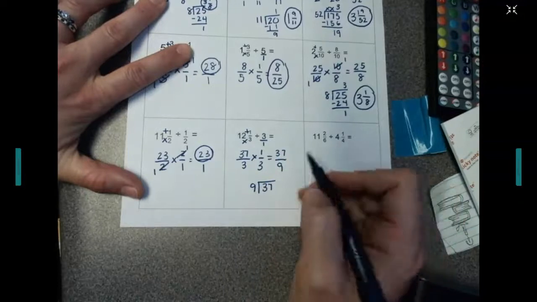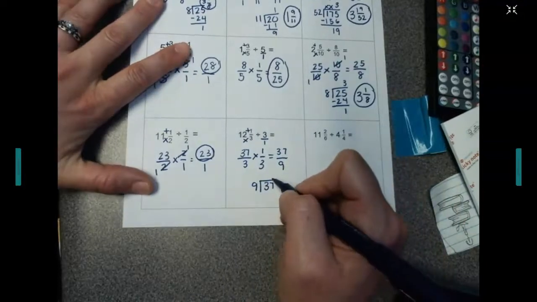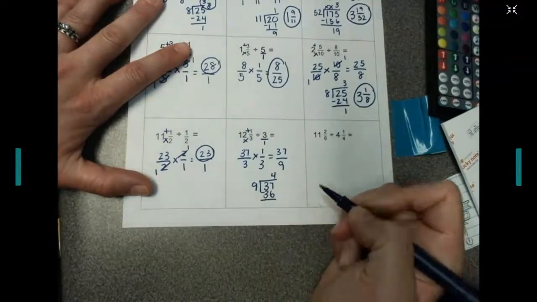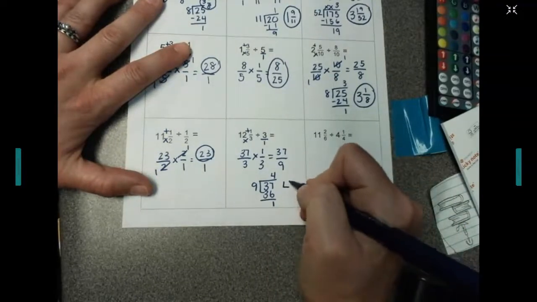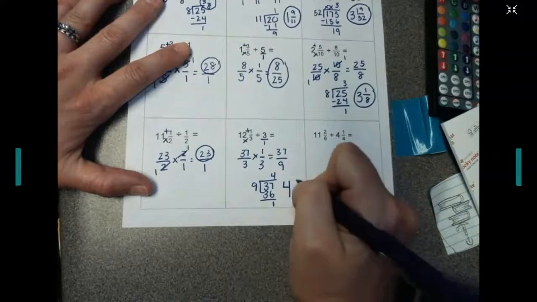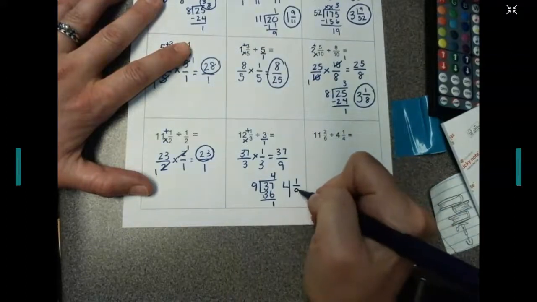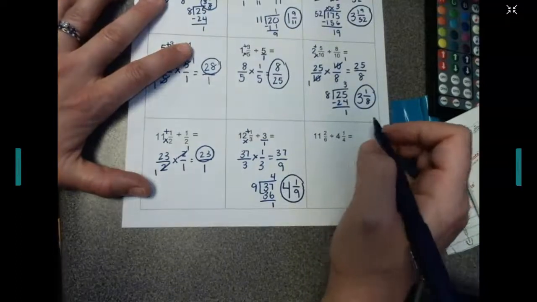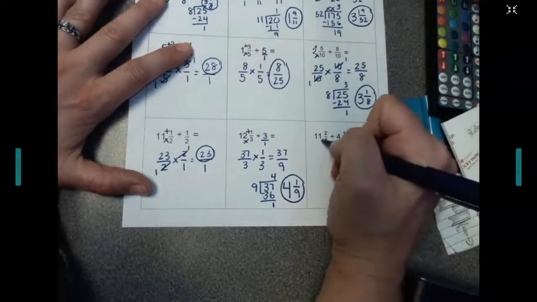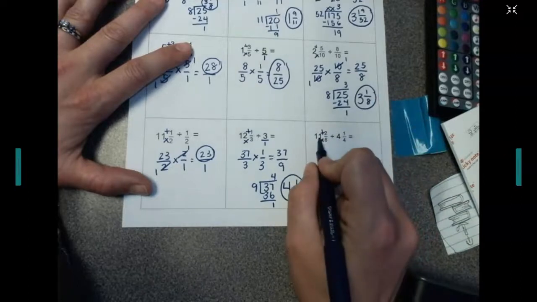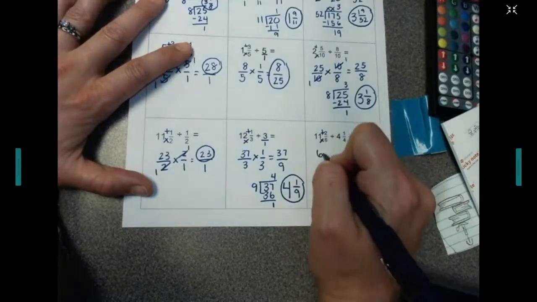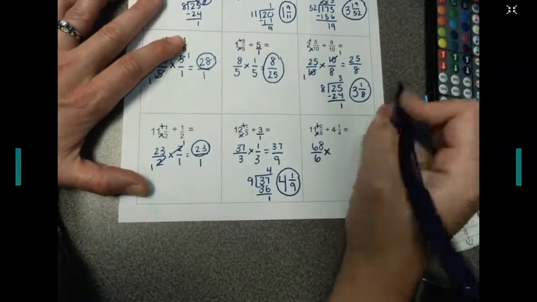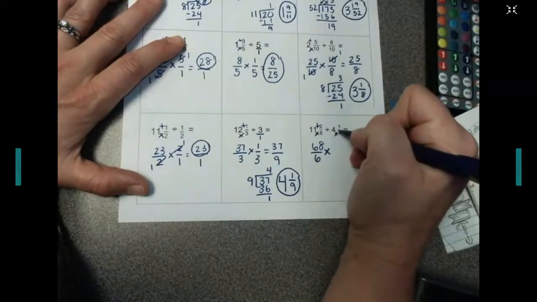into a mixed number. 9 times 4 is 36. When I subtract that, I get 1. So my whole number is 4. My numerator is 1. And my denominator is 9. Over on this one, we have two mixed numbers. We have to change both of those. So 66 plus 2 is 68 over 6. Division changes to multiplication.